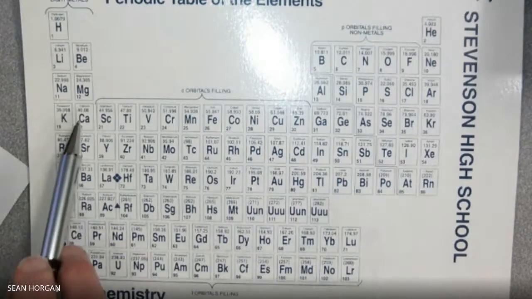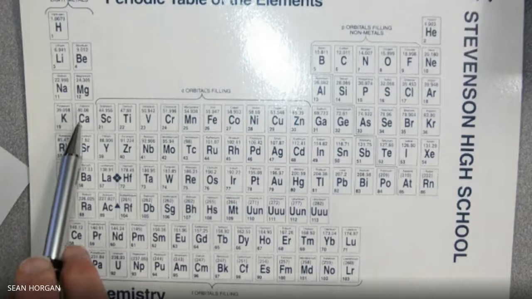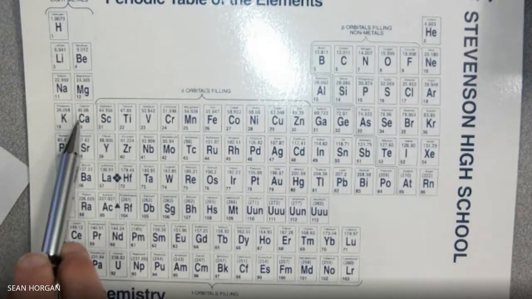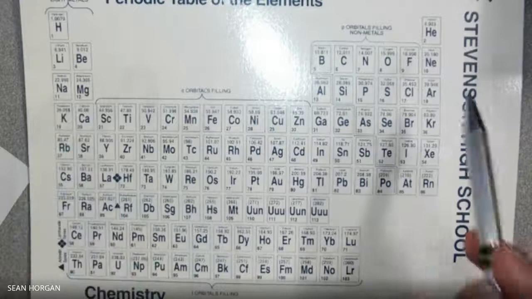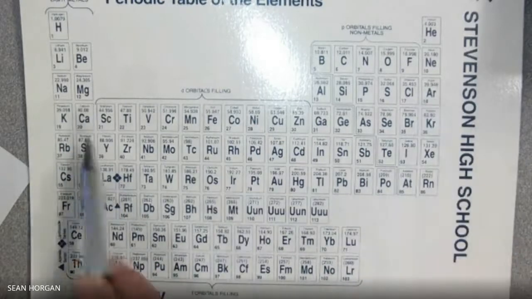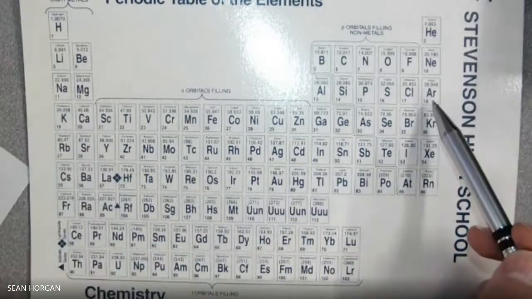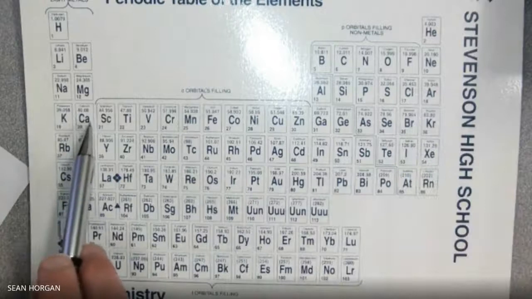Calcium, way over here, is just the exact opposite, right? Calcium is a metal, which makes it a loser. It doesn't like to gain electrons at all. But it still wants to get to the magic number, which is 8. So its option is, well, it can go ahead and lose 2 electrons and become like a noble gas. And it loses both of its valence electrons to do so. So calcium likes to be a +2.